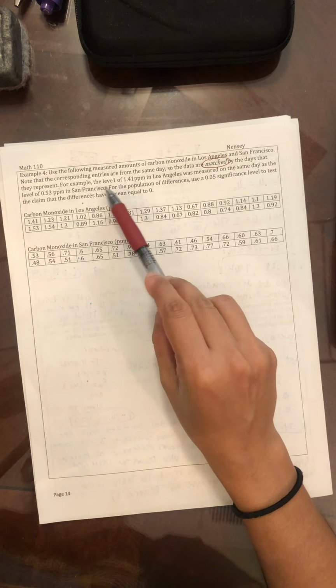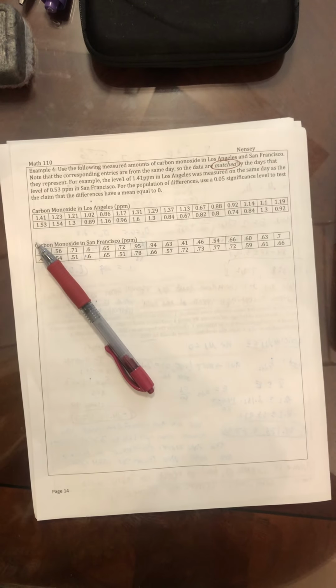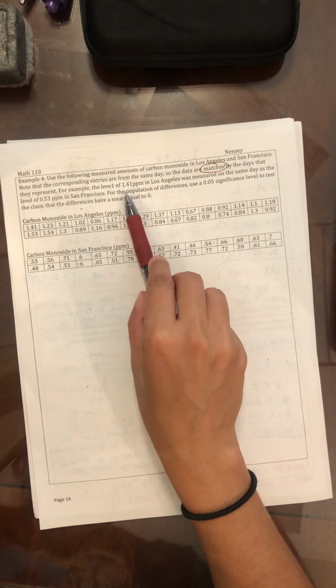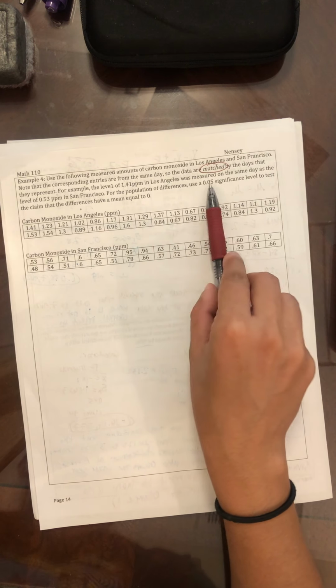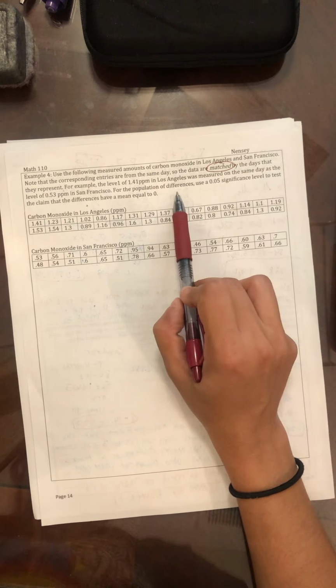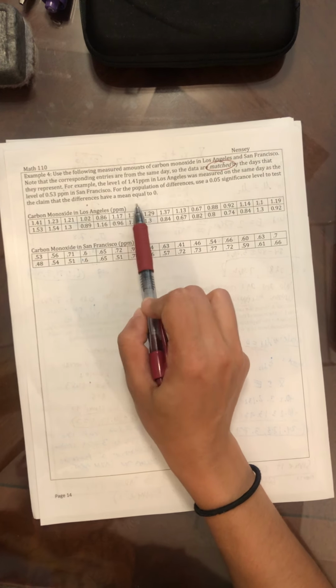So it says, use the following measured amounts of carbon monoxide in Los Angeles and San Francisco. Note that the corresponding entries are from the same day, so they are matched. For example, the level 1 of 4.14 ppm in LA was measured on the same day as the level of 0.53 in San Francisco. So these are all related to each other. For the population of differences, use a significance level of 0.05 to test the claim that the differences have a mean equal to 0.